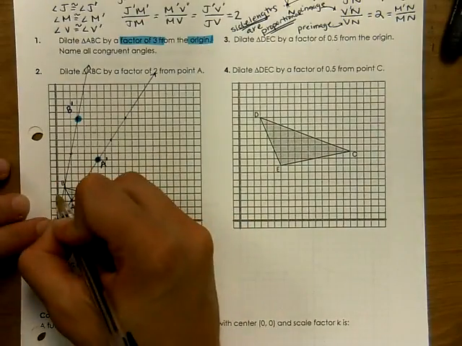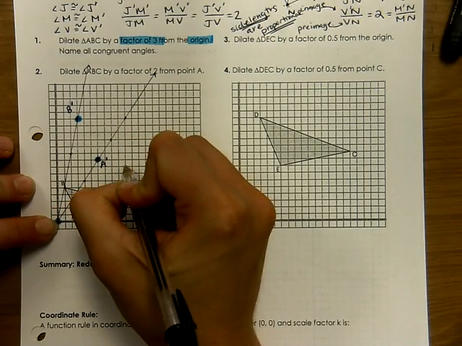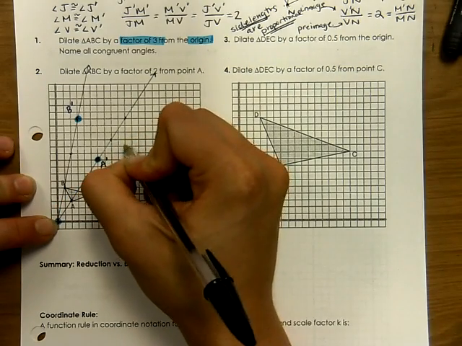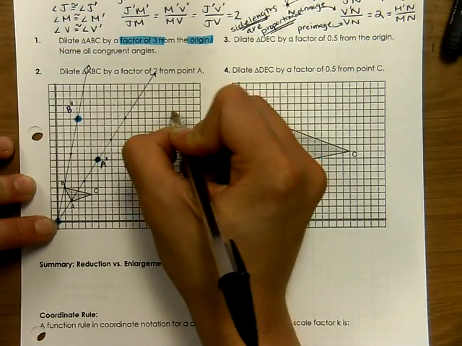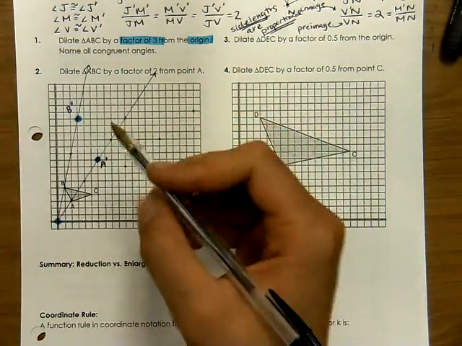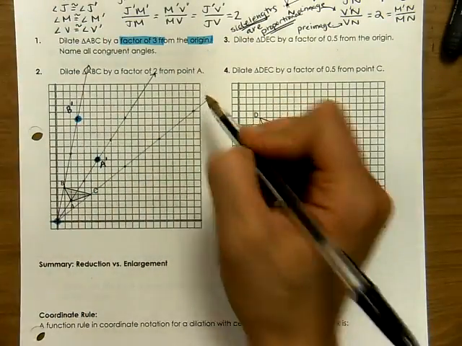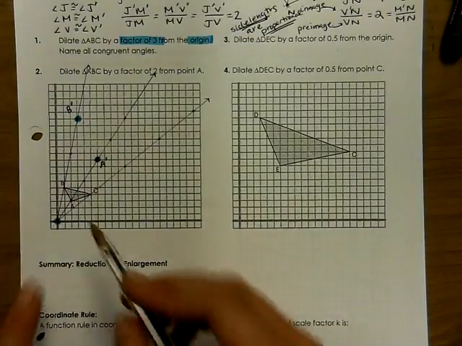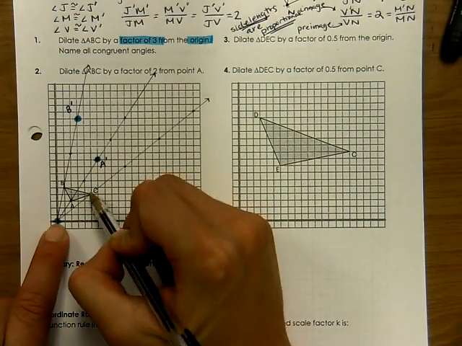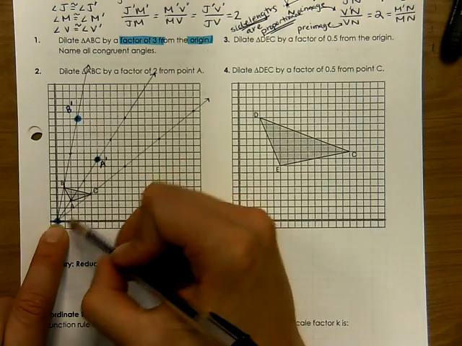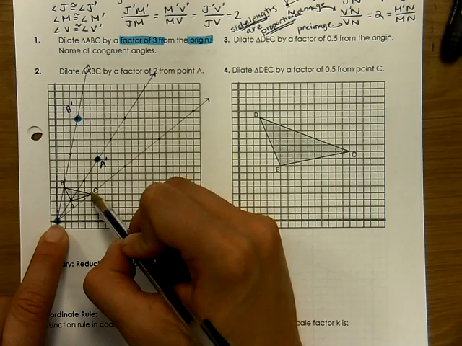And for C, I rise 4, run 5, rise 4, run 5, and so on. And when I do that, again, I know that C prime is somewhere on this ray, but the distance from the origin to C, I will triple that to get the distance from O to C prime.